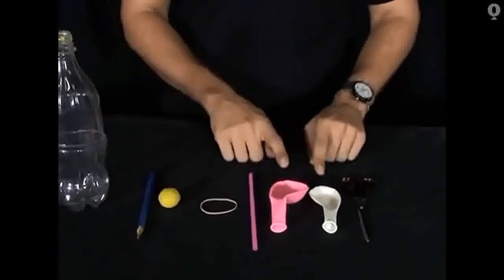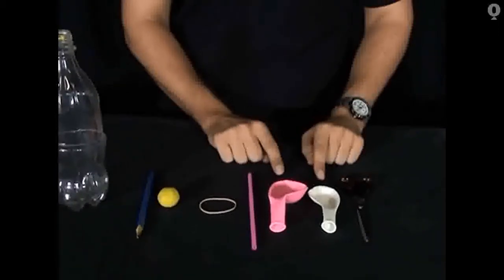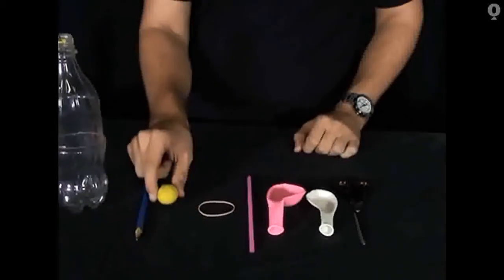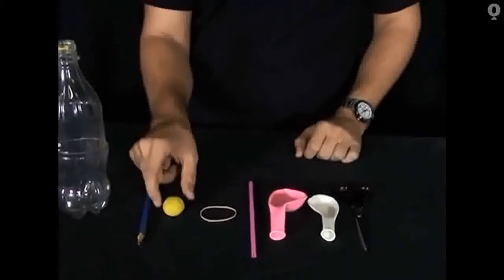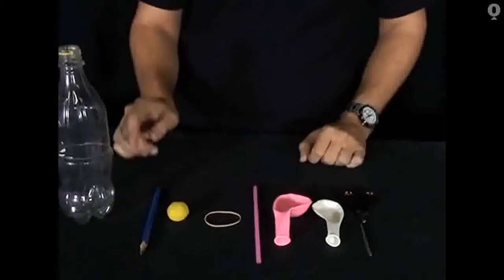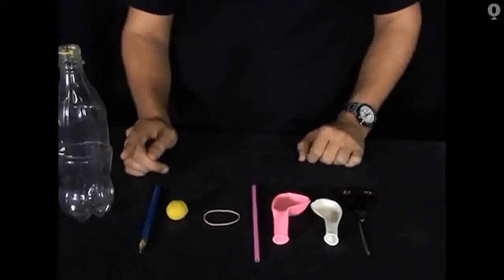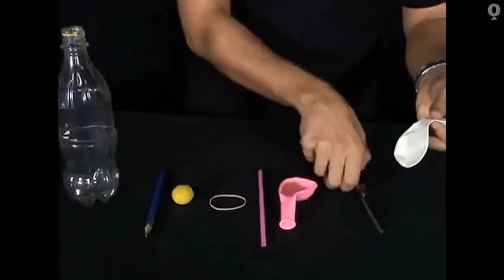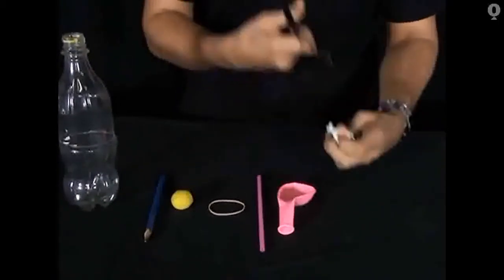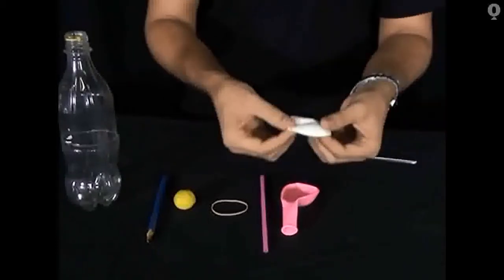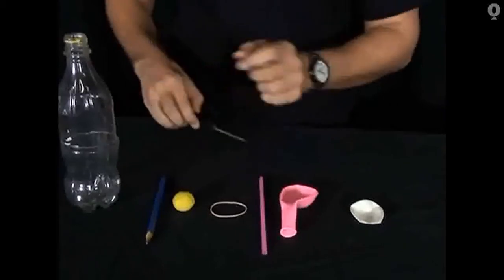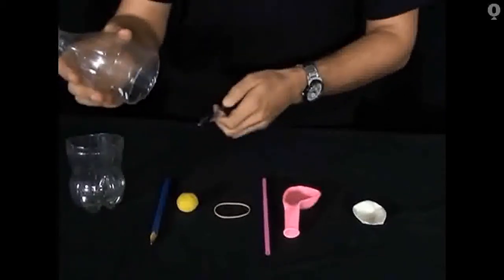What you'll need is a pair of scissors, 2 balloons about 30 centimeters in diameter, a straw, a rubber band, a piece of plasticine about 2 centimeters across, a pencil, and a plastic bottle about 600 milliliters large. First, what you'll need to do is get your balloon and cut off the neck, like that. This is now going to act as our diaphragm. Next, you want to get the plastic bottle and cut the base off, like I've done here.